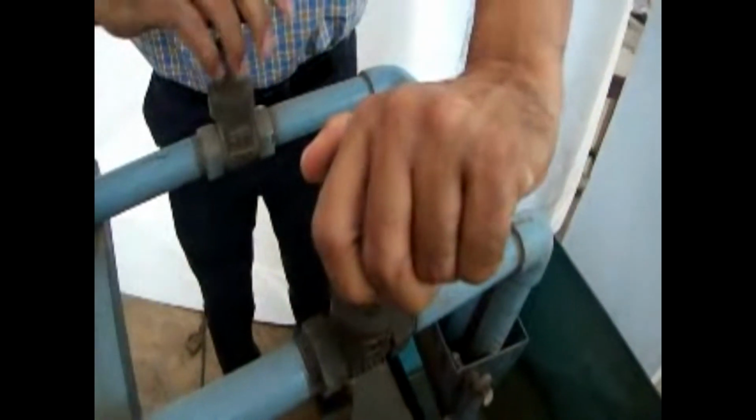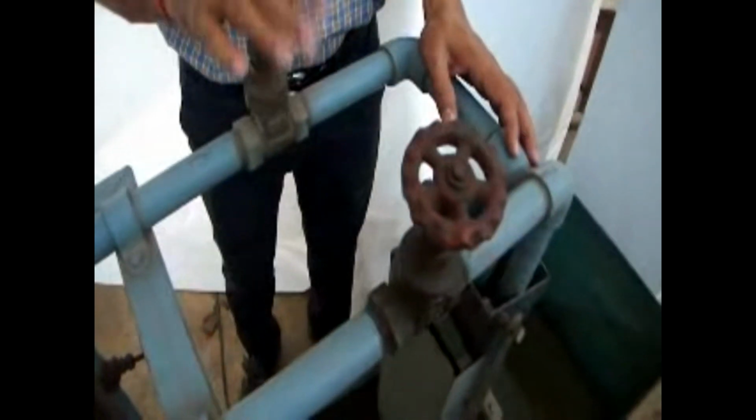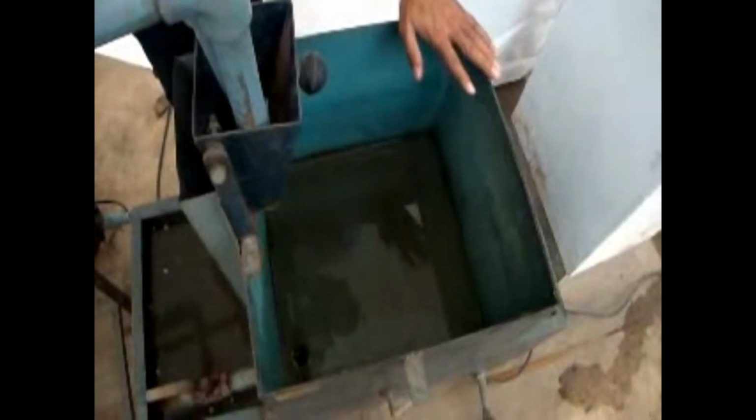So there is one supply pump. It is supplying water from here to these two conditions which are governed by these two openings. If we want to go first for venturi, we are opening this, closing this, and the discharge which is coming through this venturi, we are collecting in this tank.